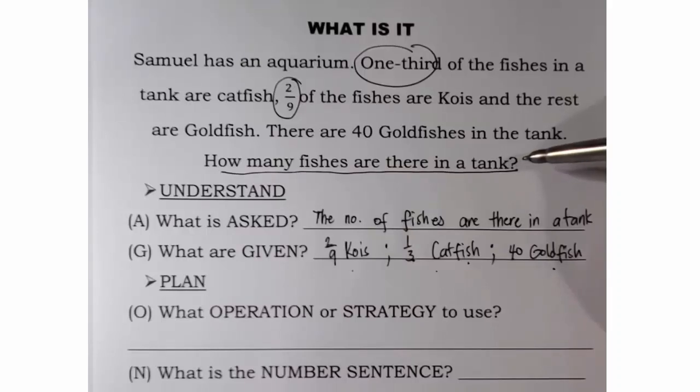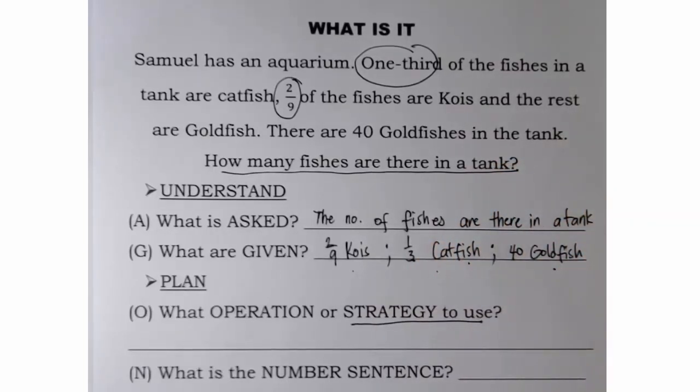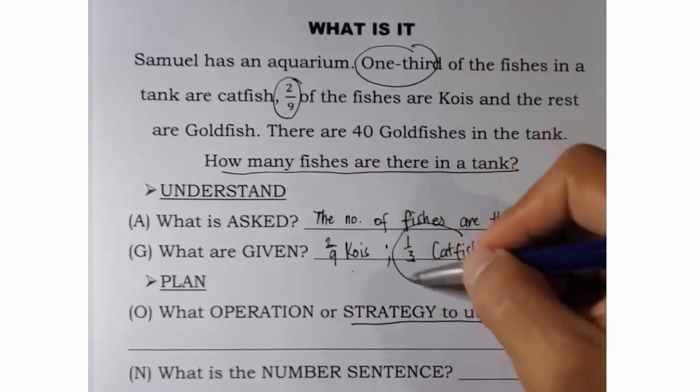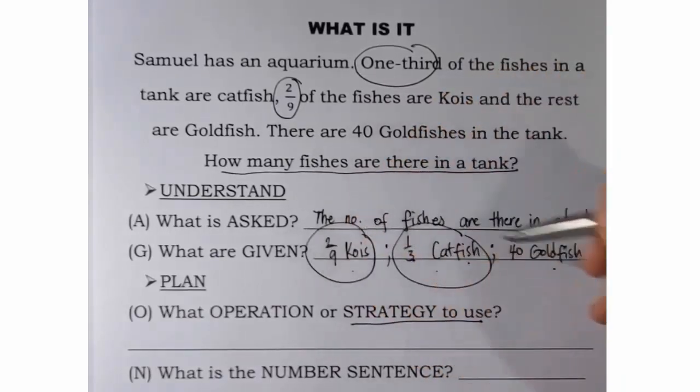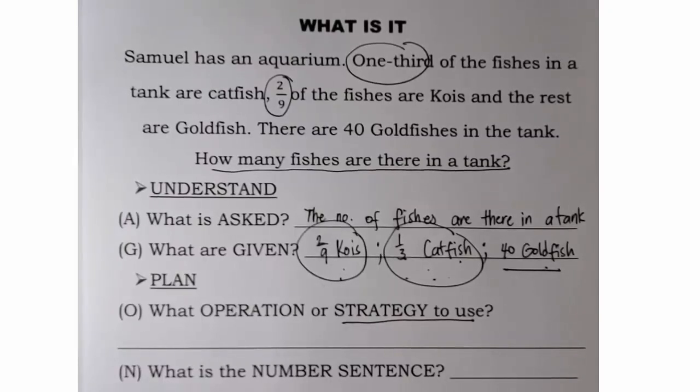In this kind of problem, we have to look for a strategy in order for us to solve it. Of course, we could not combine the fraction part here with our whole number. So let us decide on how to solve this problem. This problem is not as easy as addition or subtraction of fractions.